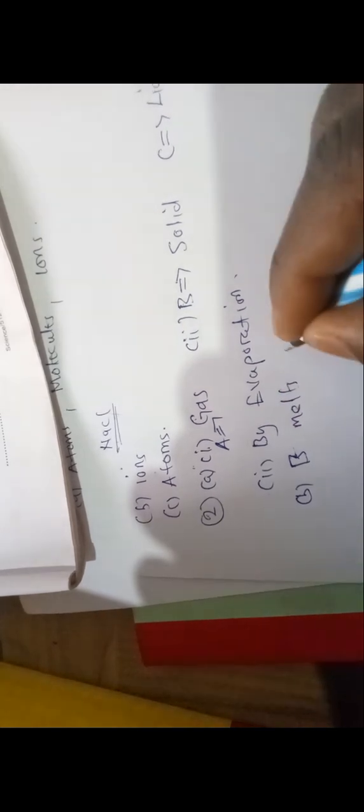Okay, so B melts at the fixed or sharp melting point. So we can say B melts at the fixed or sharp melting point.